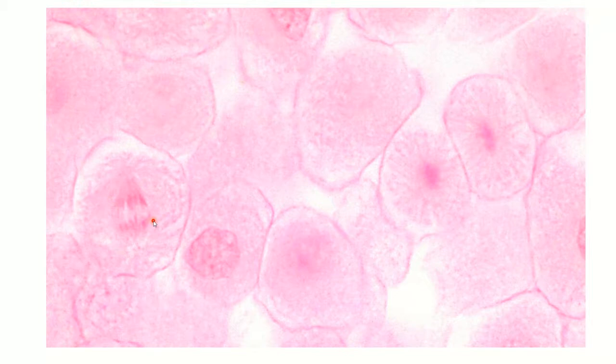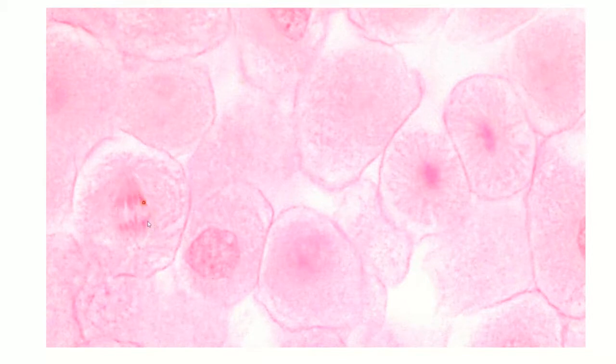Audrey mentioned that her Bio 1408 teacher called it the home wrecker phase. I like that. Yep, we're pulling apart those chromosomes that were so happy together. So when you see these two distinct groups, we have moved into anaphase.